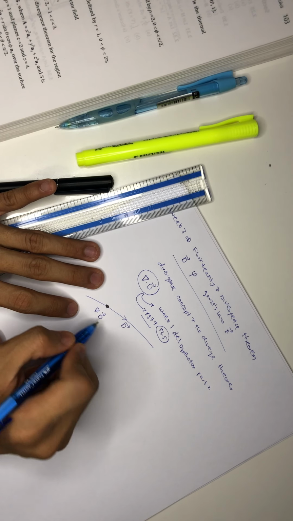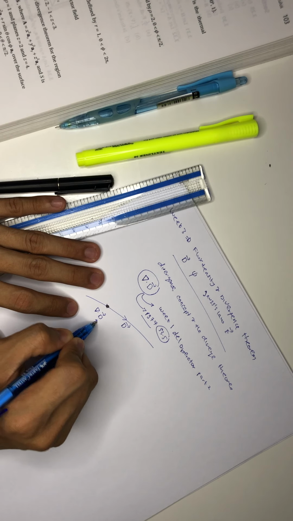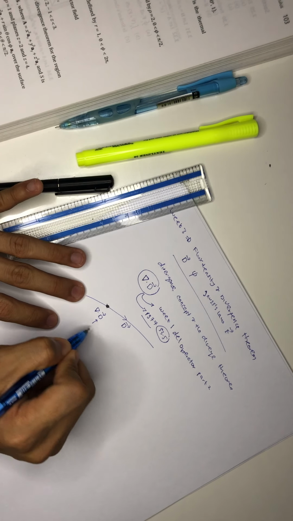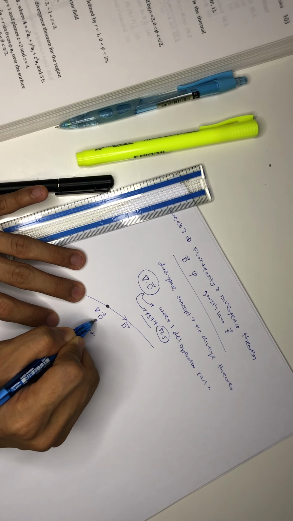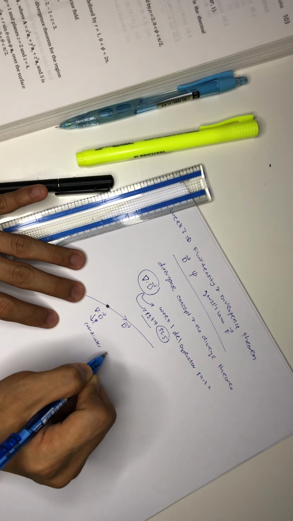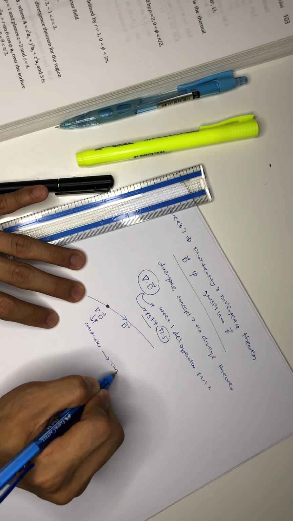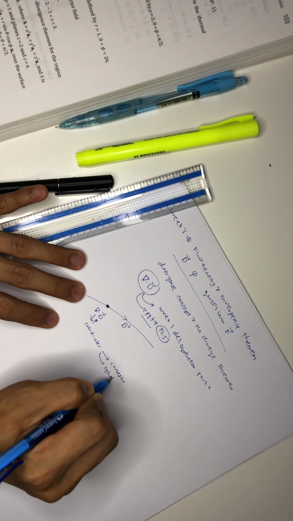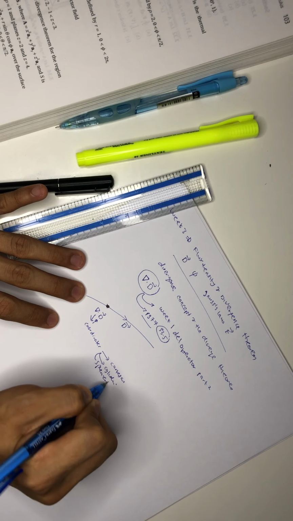If you notice, this divergence is actually coordinate dependent, so you need to solve using either of the three coordinates available, which are your Cartesian, cylindrical, and also spherical.